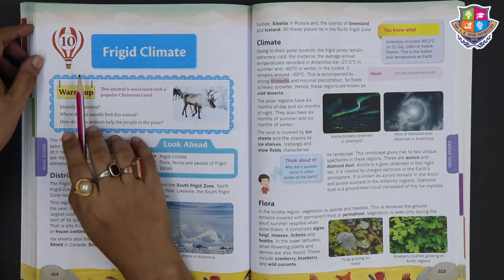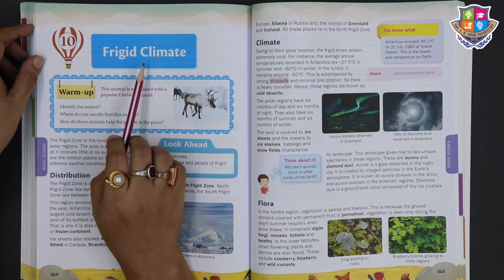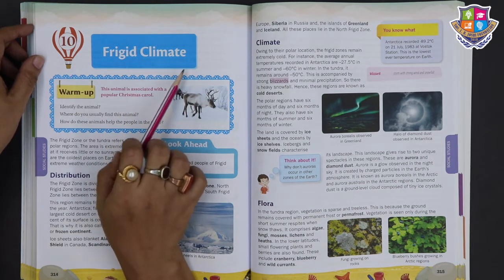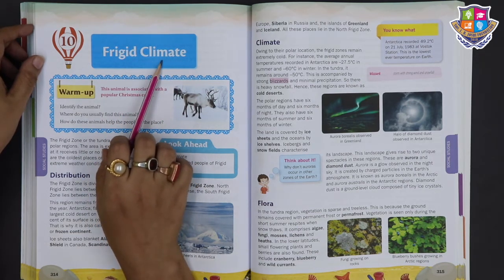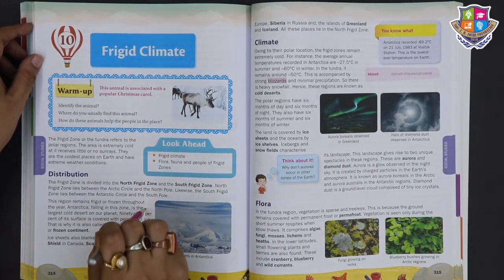Today we are on lesson number 10, frigid climate. Frigid climate occurs in the Arctic Circle in the northern hemisphere and in the southern hemisphere in the Antarctic Circle.